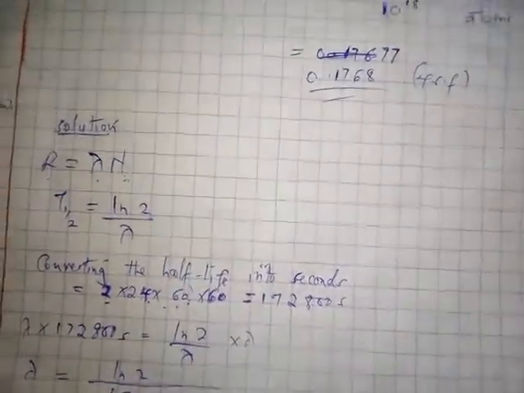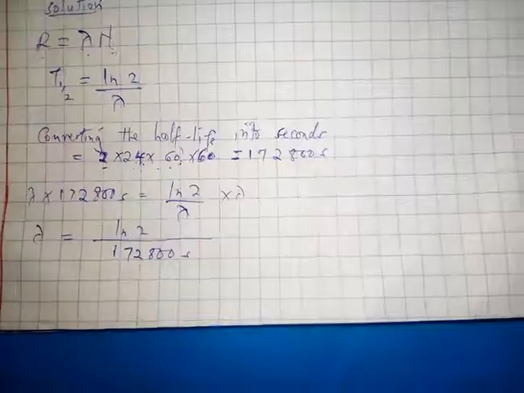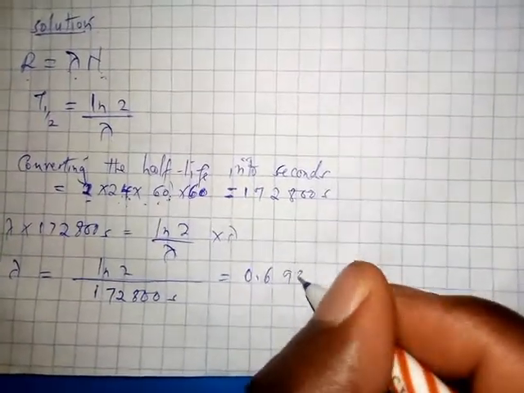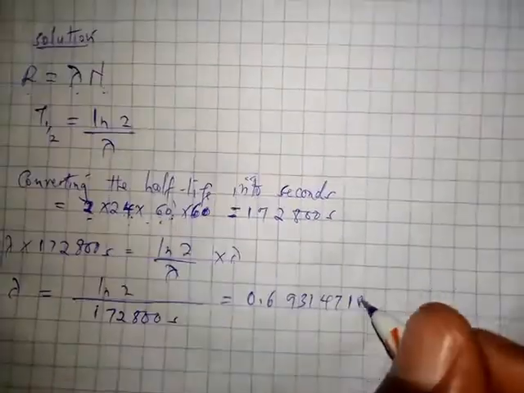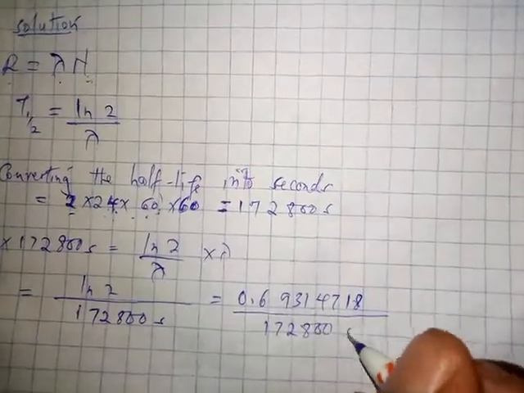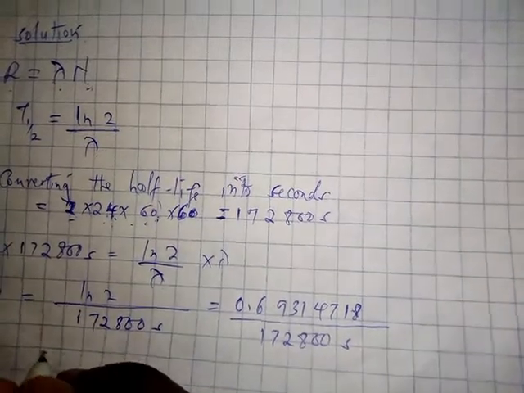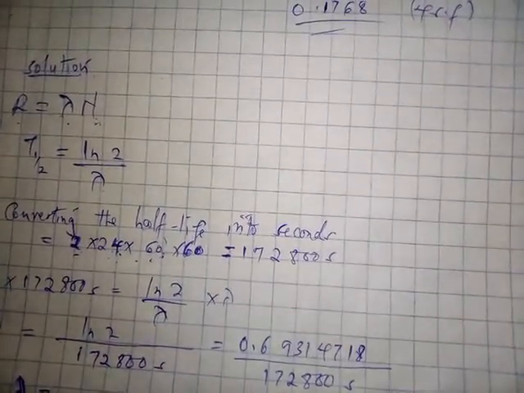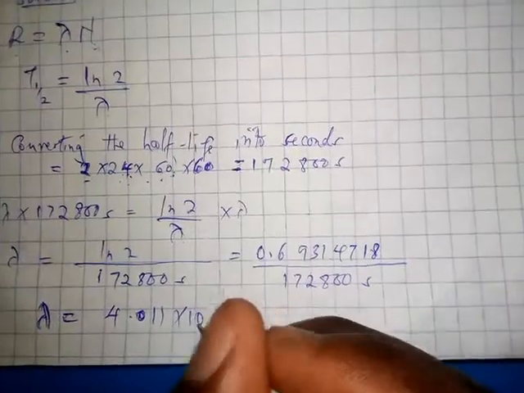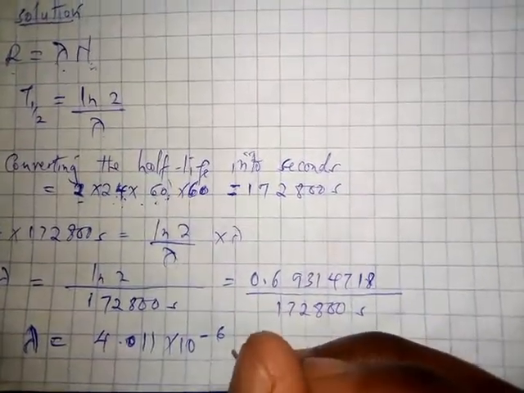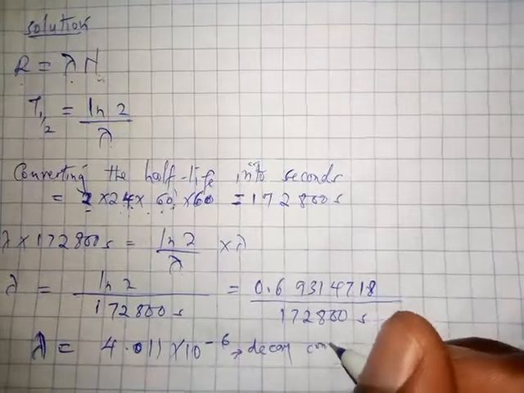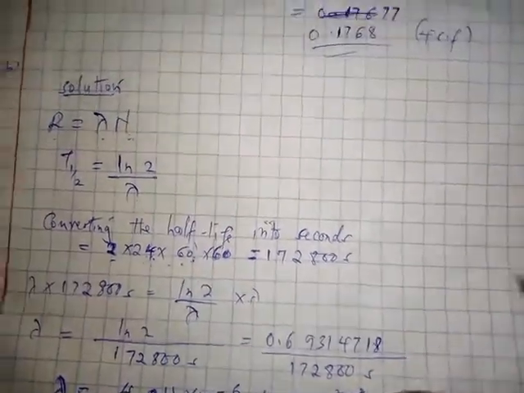That is 0.69314718 over 172,800 seconds, and we get lambda as 4.011 times 10 raised to power -6. This is the decay constant.